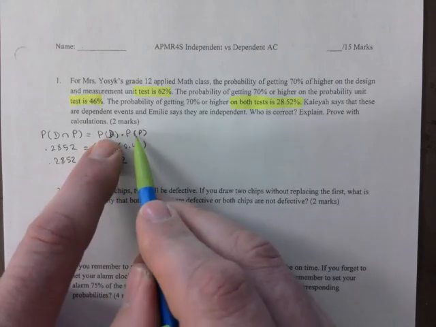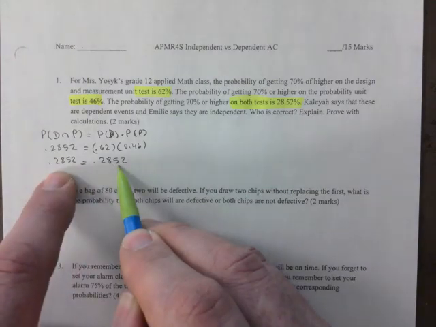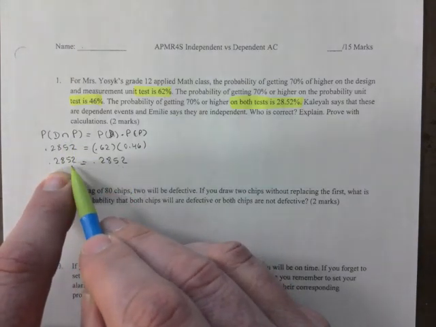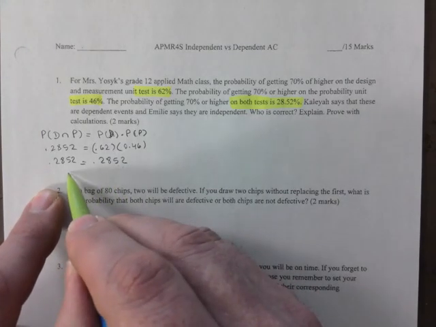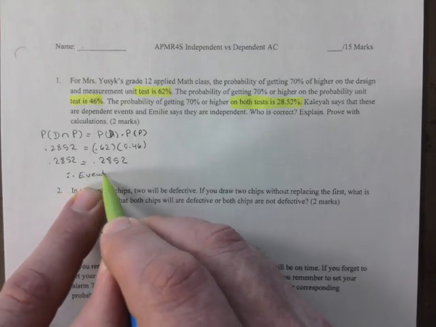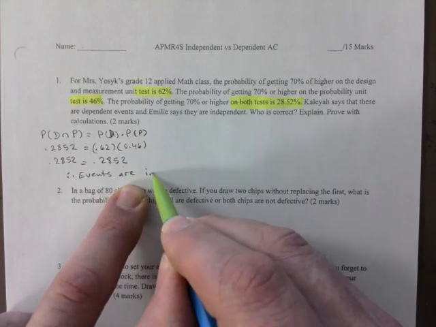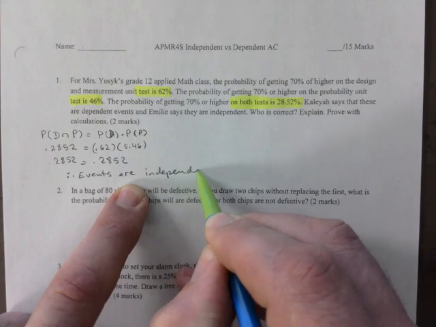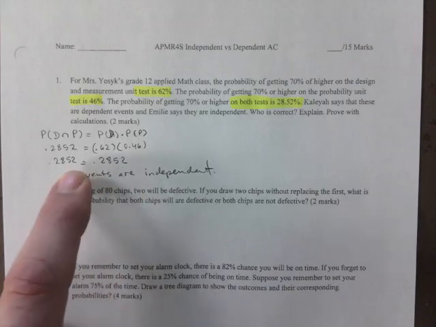So if you individually multiply the probabilities, and you get what they both together are given anyways, if this is true, therefore, events are, what are we going to say? Independent. Events are independent because of that.